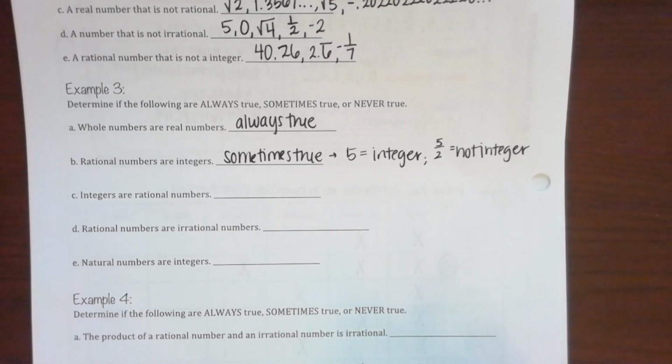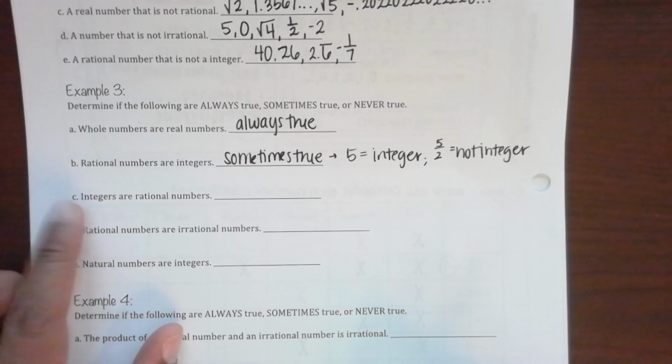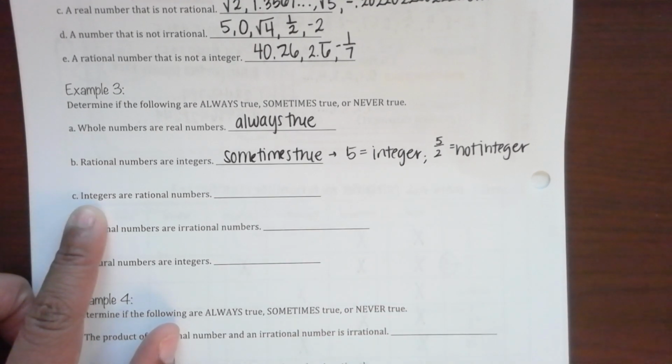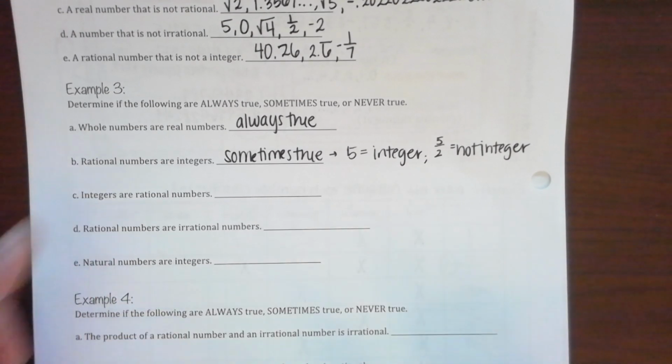Let me follow up with that one with a better question. Does direction matter in this case? Are you starting with the smallest and going to the largest, or are you starting with the largest and going to the smallest? What did you start off with? What came first? So you started with the smallest of the two, and it's going to the... Do you need integers in order to make rational numbers? Think about it.